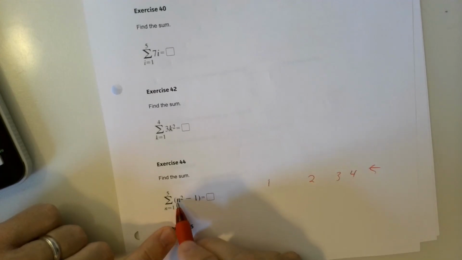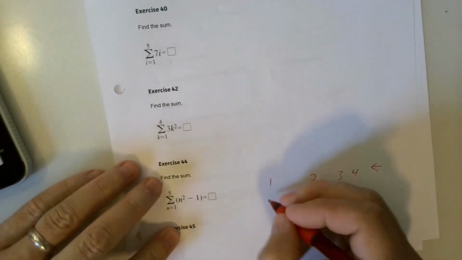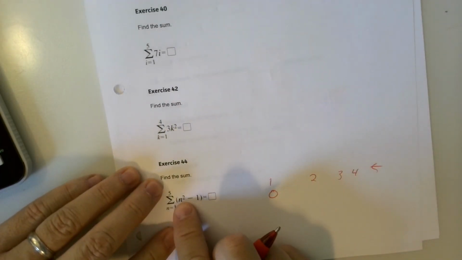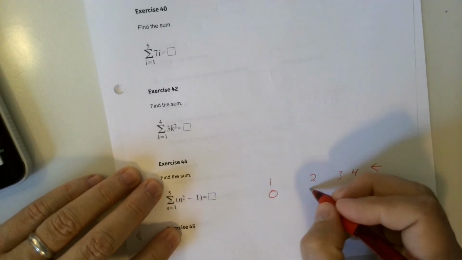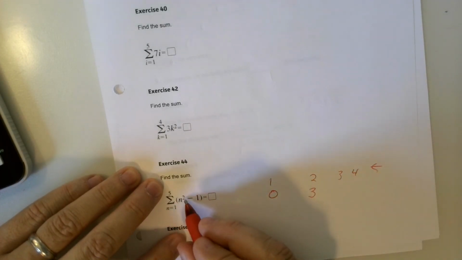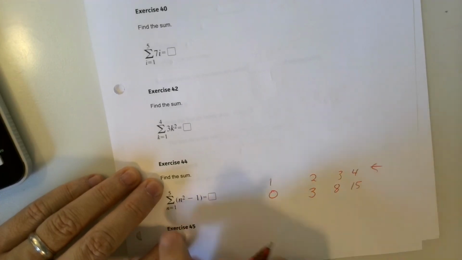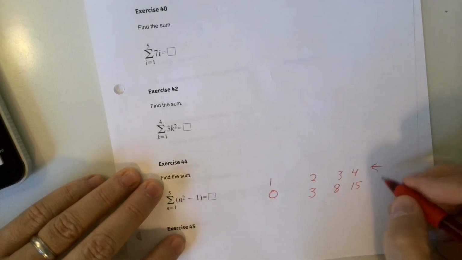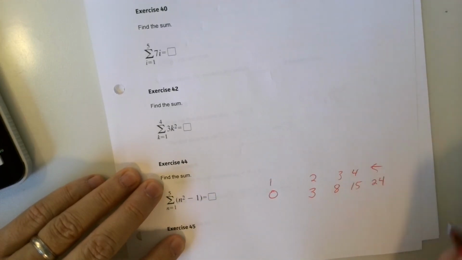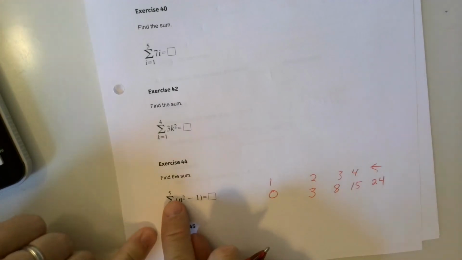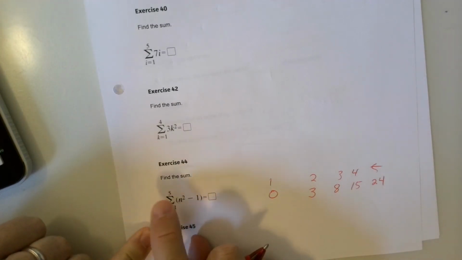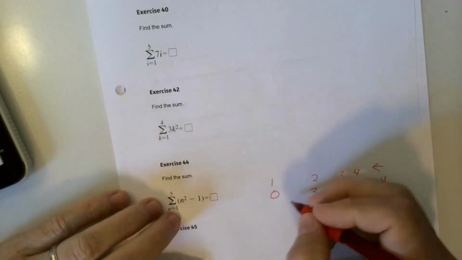So when I plug 1 in here, 1 squared is 1 minus 1 is 0. 2 squared is 4 minus 1, which is 3. 3 squared is 9 minus 1, which is 8. 4 squared is 16 minus 1, which is 15. And 5 squared is 25 minus 1, which is 24. See, that stops at the 5th term, so I don't need to go any higher than the 5th term. Okay? So then I need to add those.